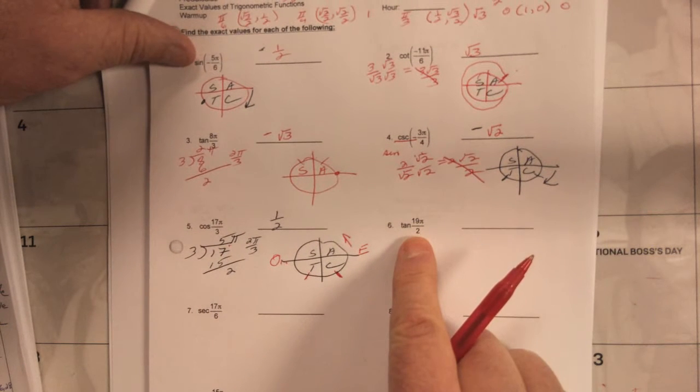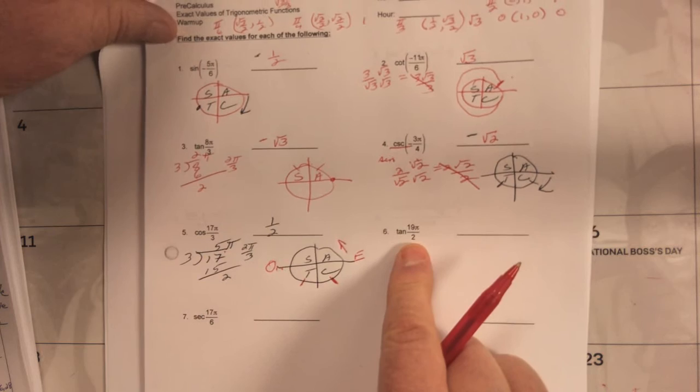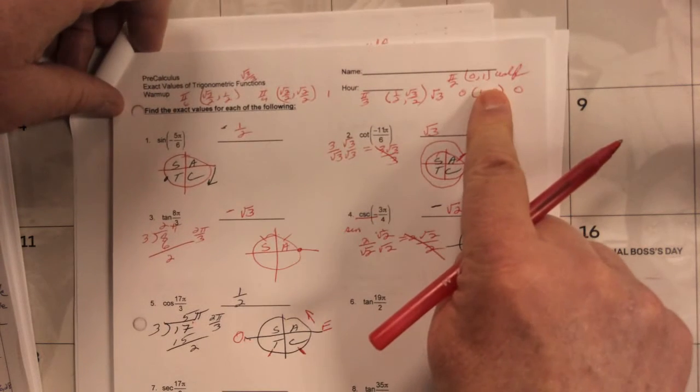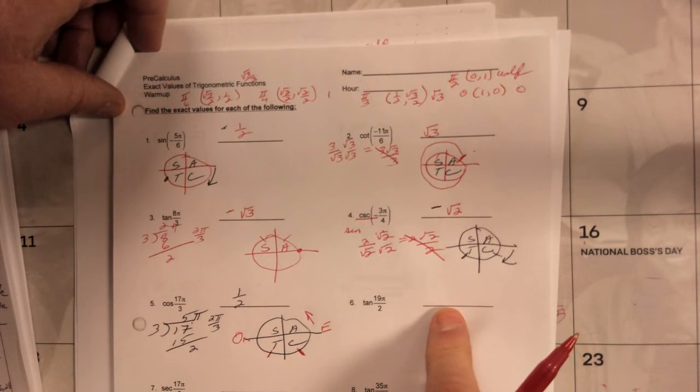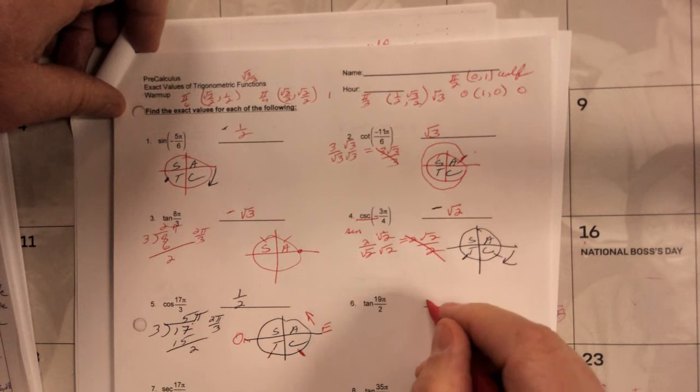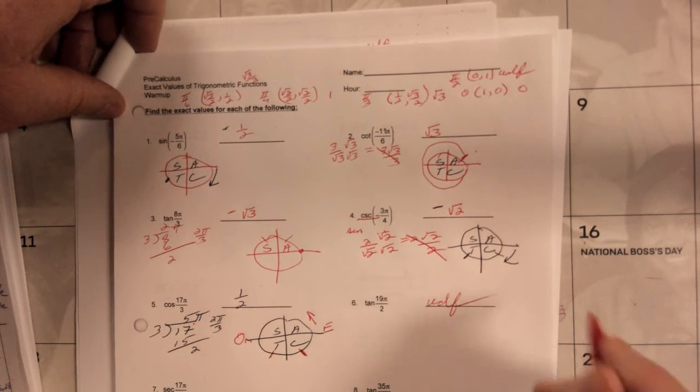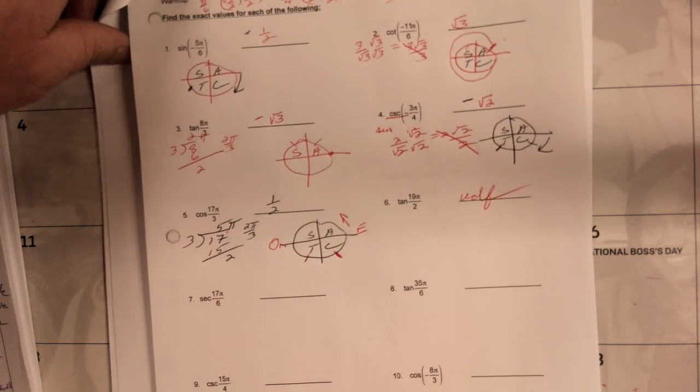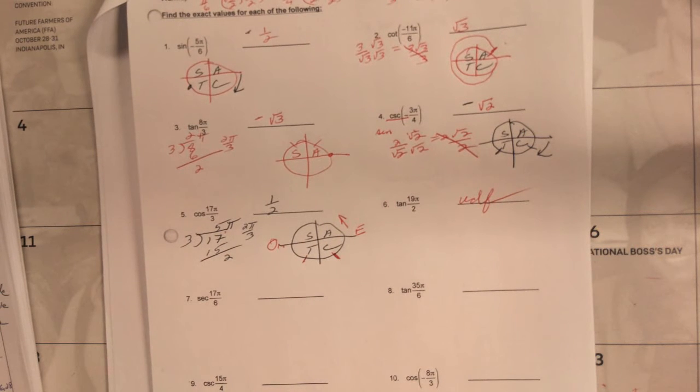Anything that's over 2 with a tangent, which I have up here for you, is always undefined. I don't have to do any work there. I already know it's undefined, because at pi over 2 we know the ordered pair is (0, 1) or (0, negative 1), and 1 over 0 or negative 1 over 0 is undefined.